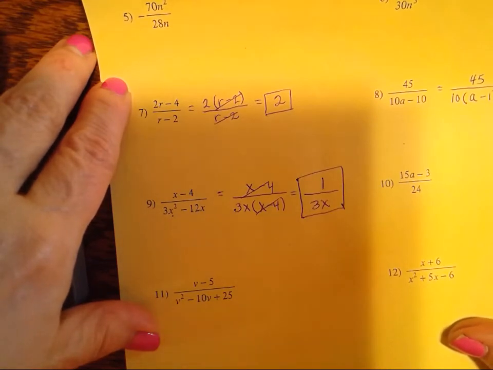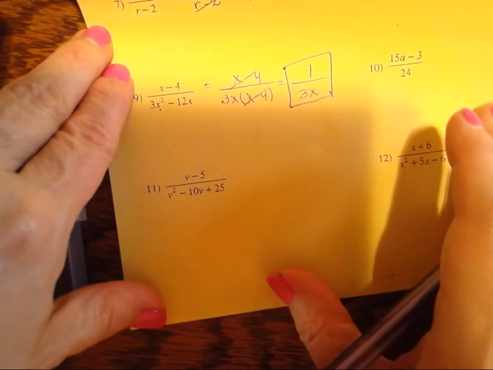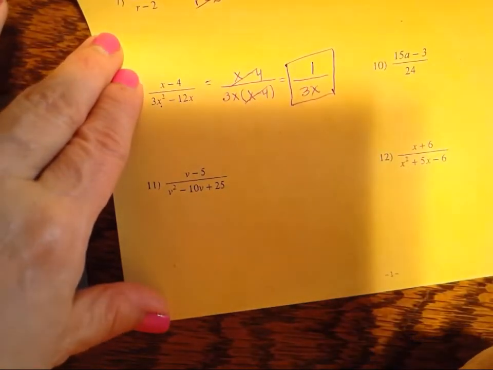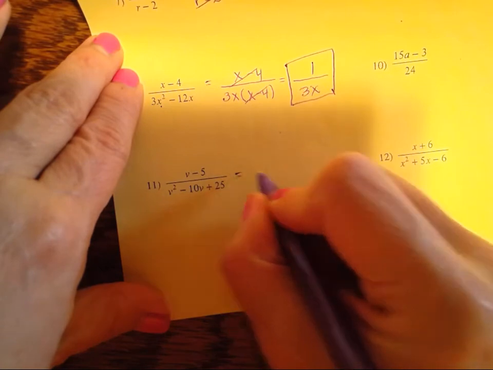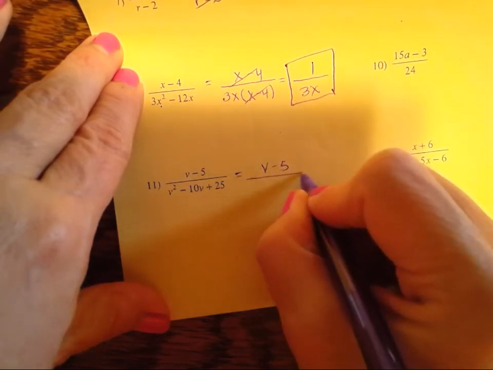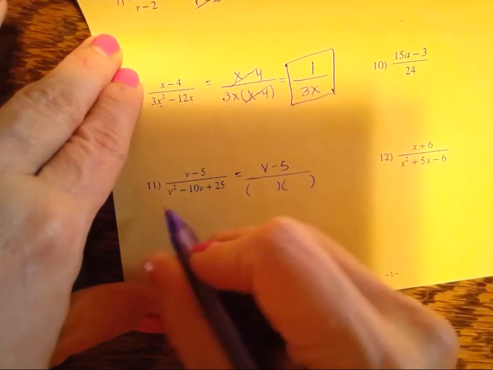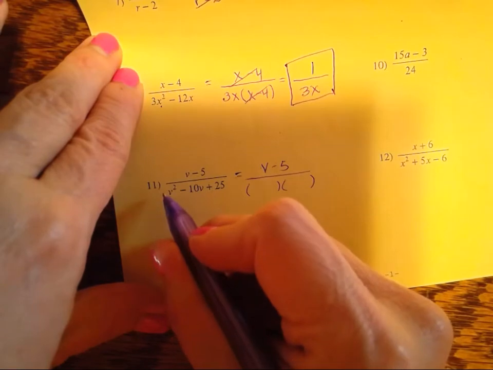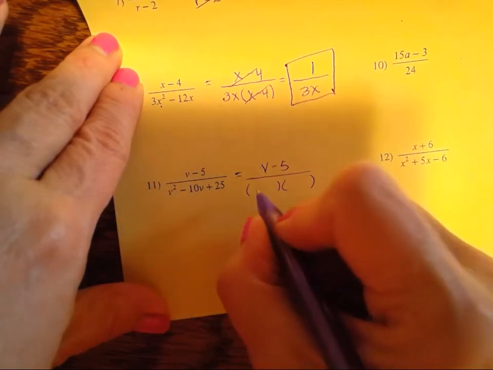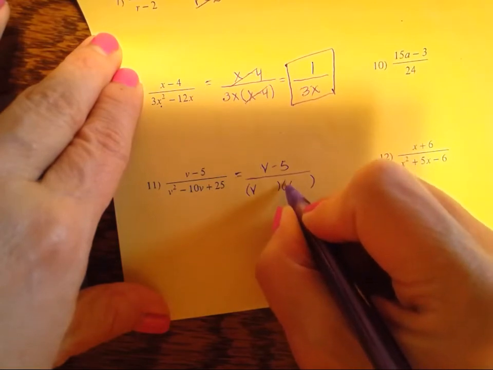Alright, let's look at number 11. It's got a trinomial in the denominator. The numerator will not factor, but the denominator will factor into 2 binomials. And because the coefficient of the squared term is 1, we know that we need a v in both of the first positions.